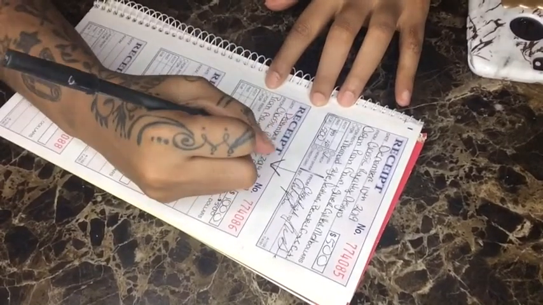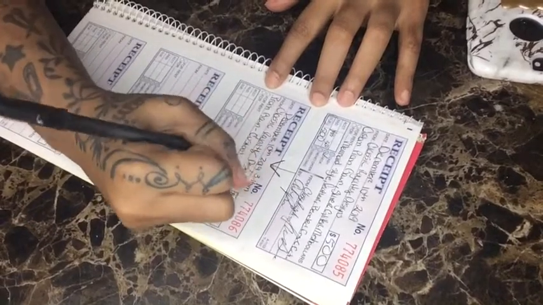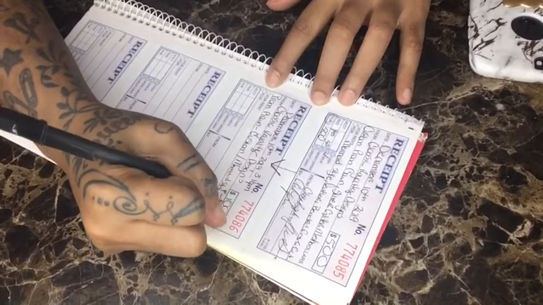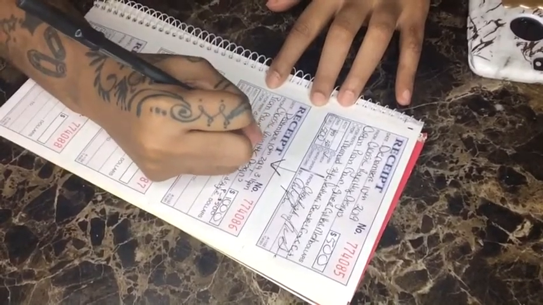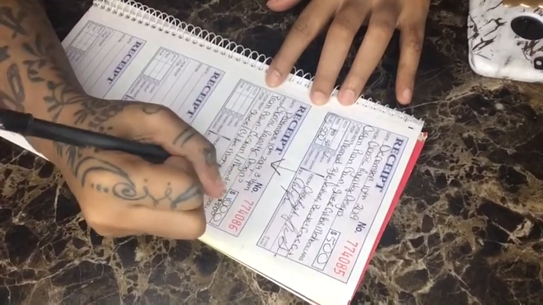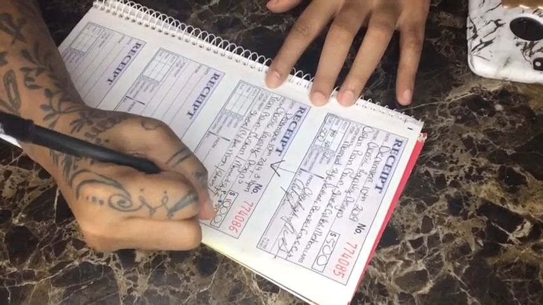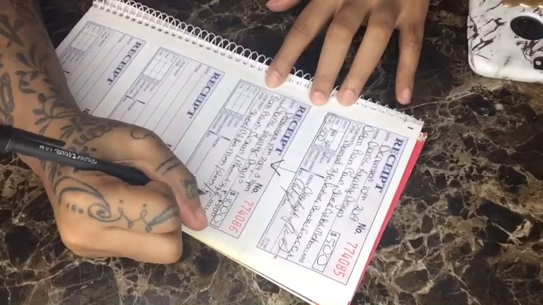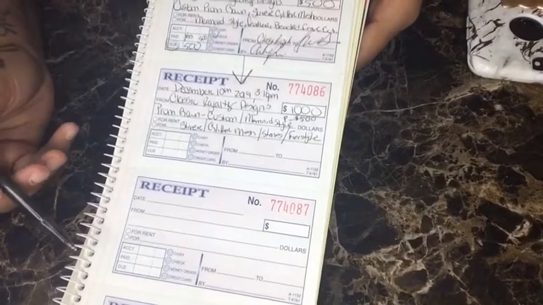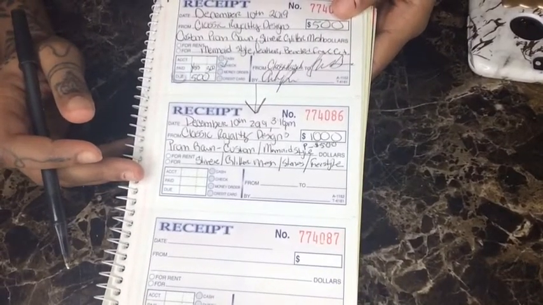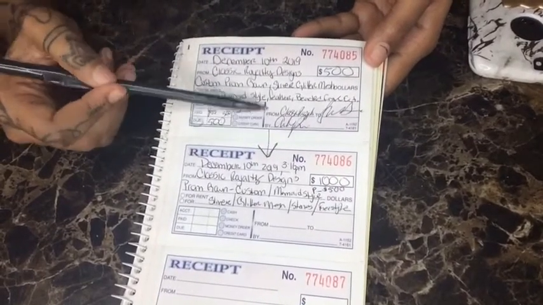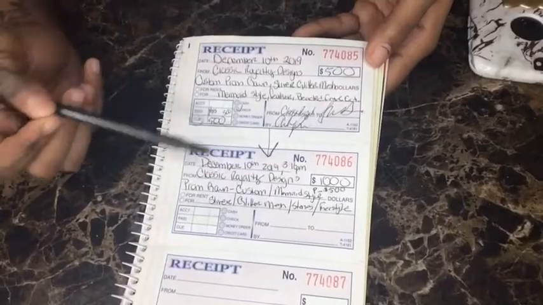prom gown, custom, mermaid style, silver glitter mesh, stones, and freestyle. You can do that as well. I'm just showing you guys different ways on what you can put on your receipt, where you can put things at, different from this one. Nothing is wrong. I'm just showing you guys different examples. It's still a receipt, okay?